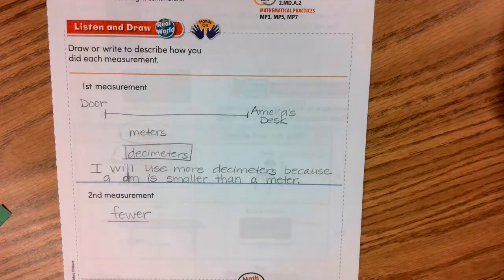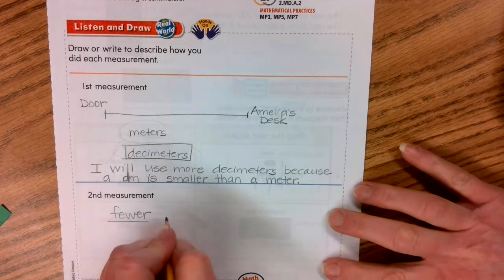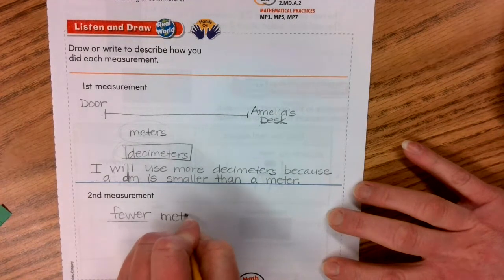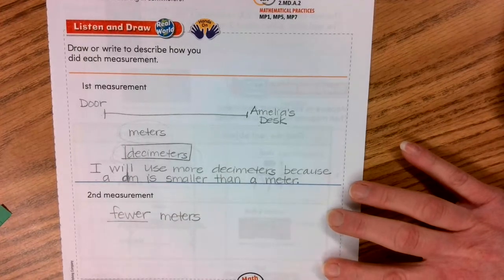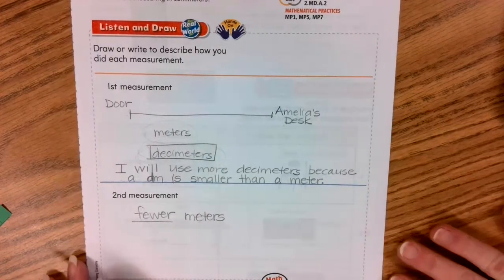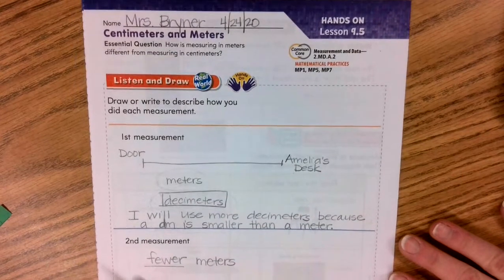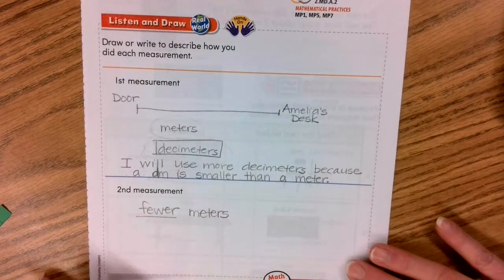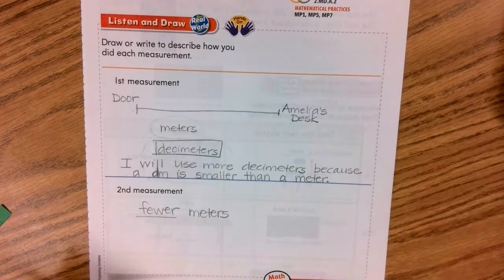So I'm going to use fewer meters to get that distance measured. So fewer meters. So just have all of that written down. Hit pause if you need more time to finish that up.